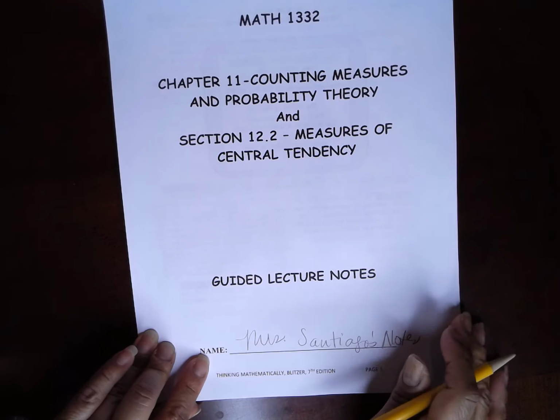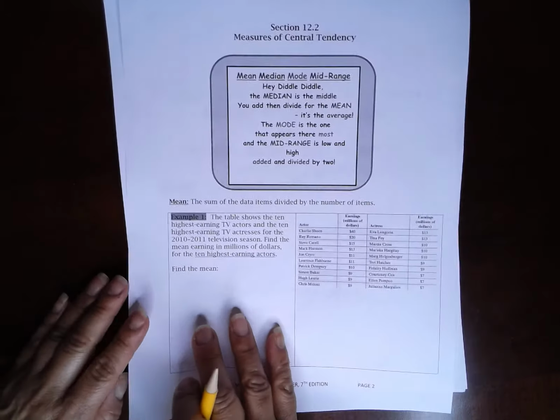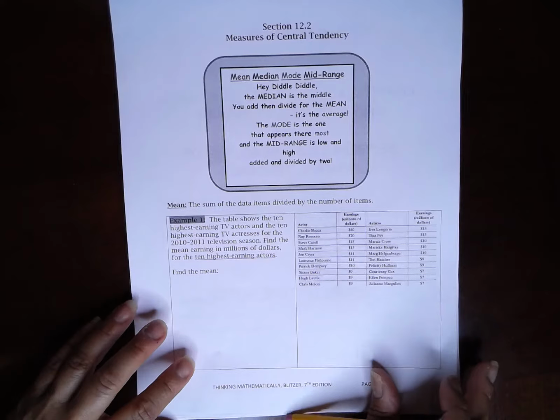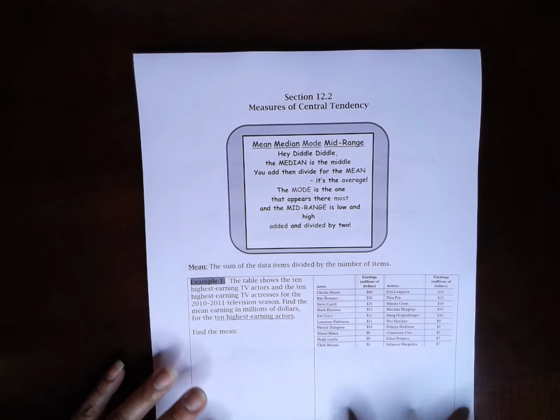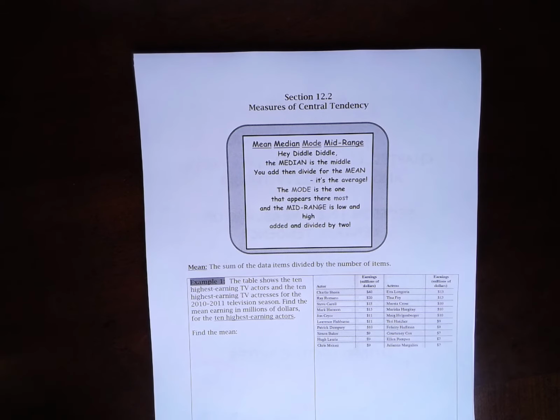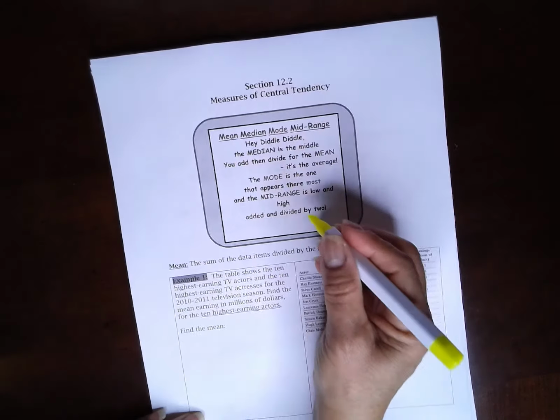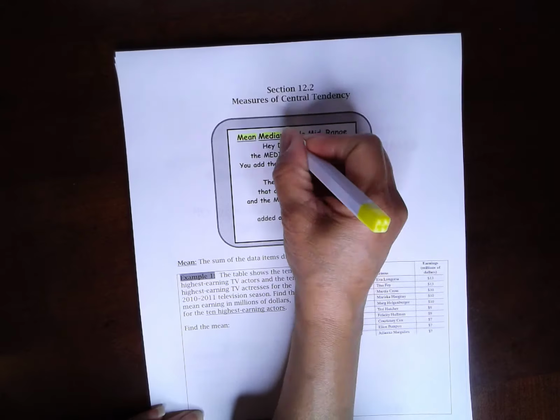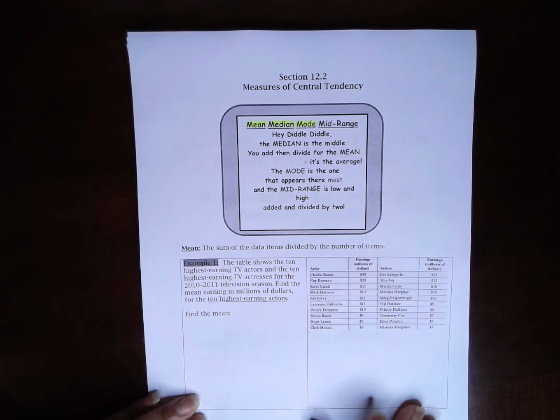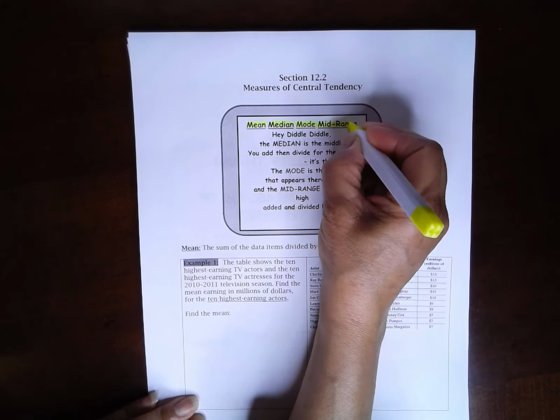Okay, so now we're going to go ahead and get started with Chapter 12.2 first. Measures of central tendency. The measures of central tendency are three, and they're the ones that you are used to seeing the most. And we added a third one. So you might be familiar with the first three. We have the mean, median, and mode. That's what we might have seen before. And then we're adding the mid-range.